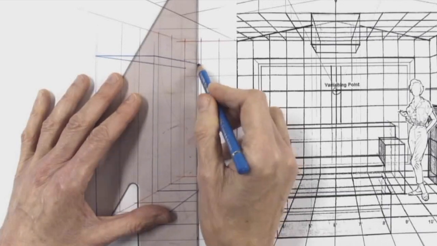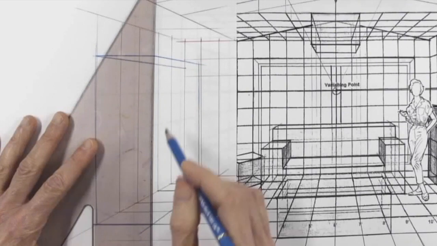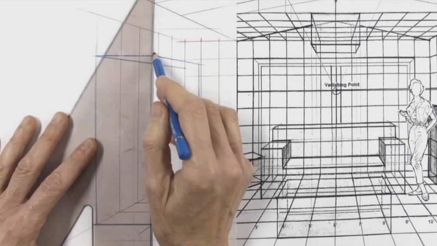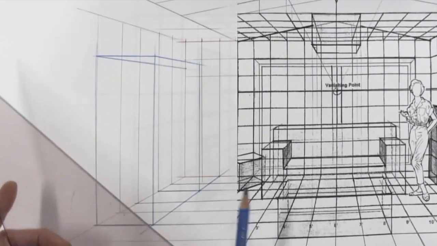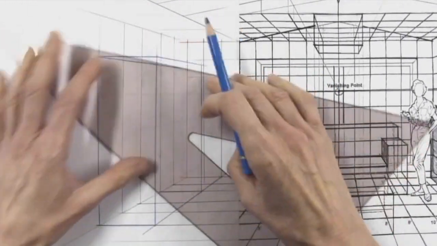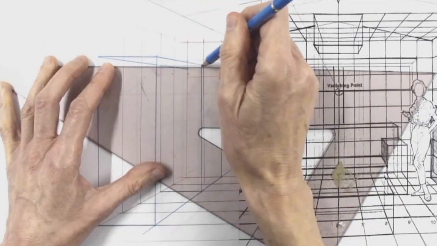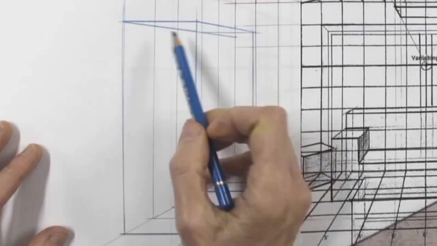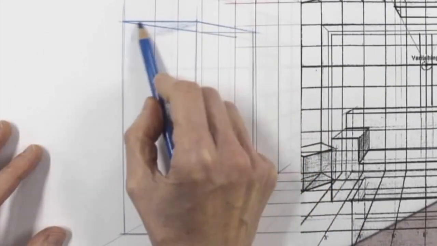So relative to my room, I have now a box here that's 7 feet tall, 2 feet wide, and 3 feet deep, 3 feet across. And there's my other corner. So this would be this part facing this way.